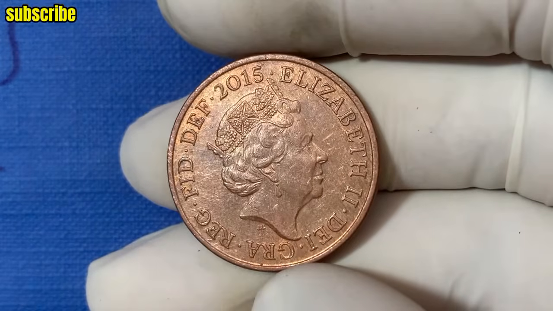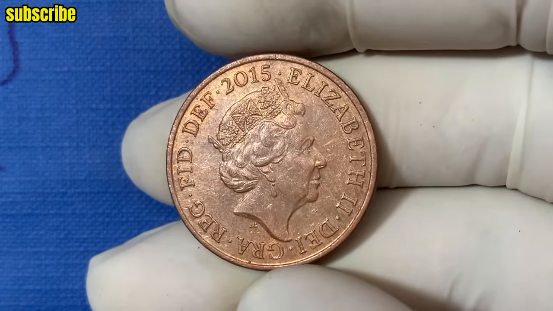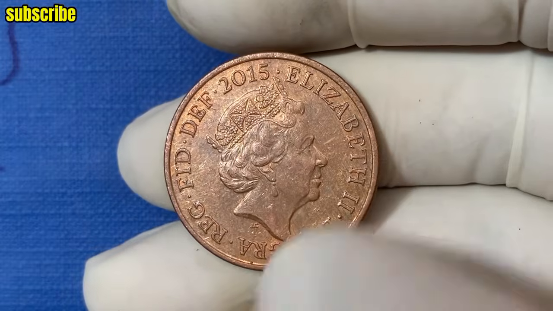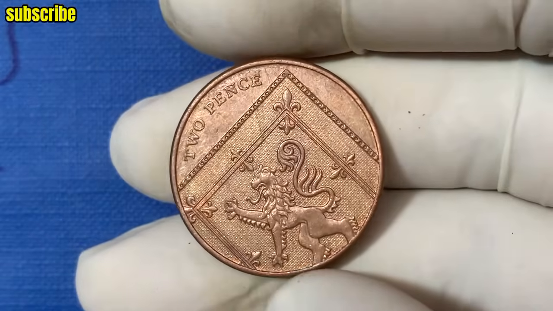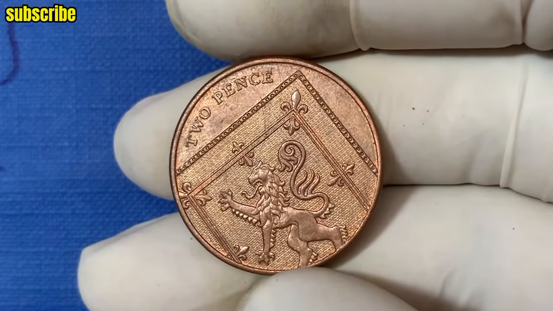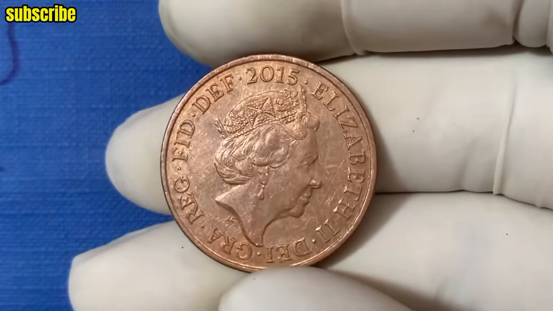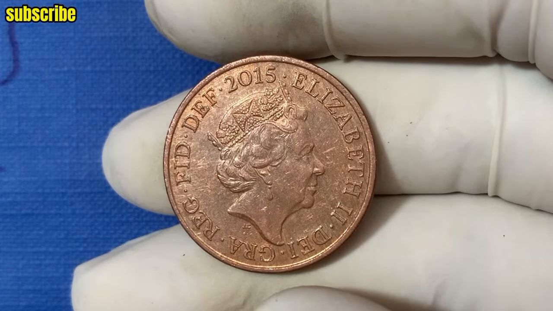But what makes the 2015 edition so appealing to coin enthusiasts? One major factor is condition. While millions of these coins were minted, only a small percentage remain in mint state, that is, coins that have never been circulated and are free from scratches, discoloration, and wear. Coins in this condition are highly collectible, especially if they were part of a brilliant uncirculated set or proof sets issued by the Royal Mint.